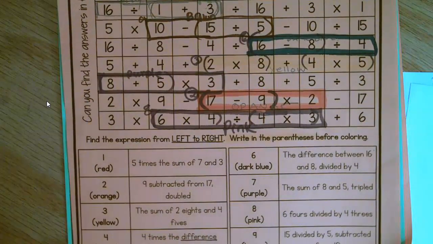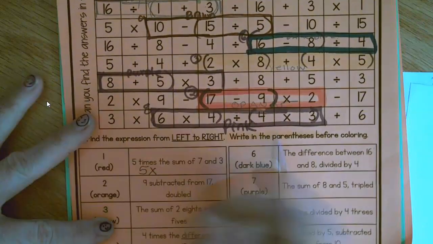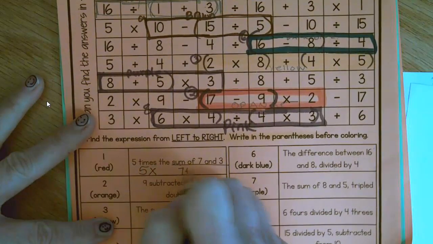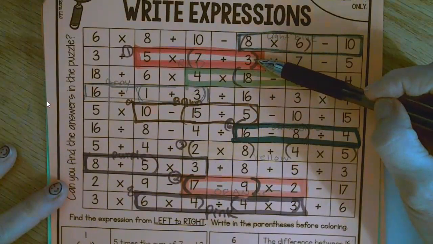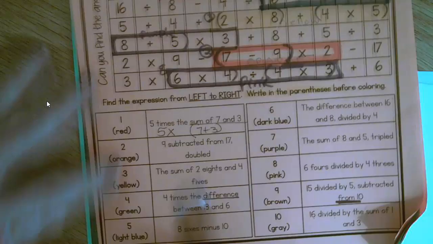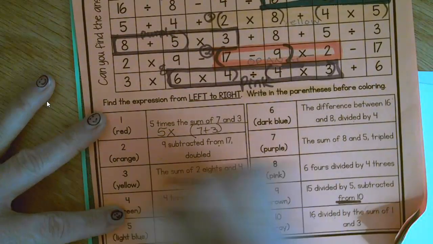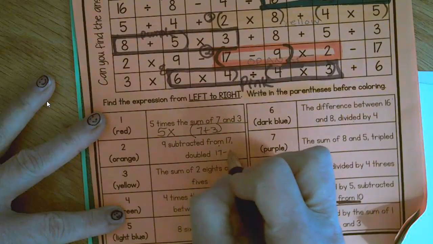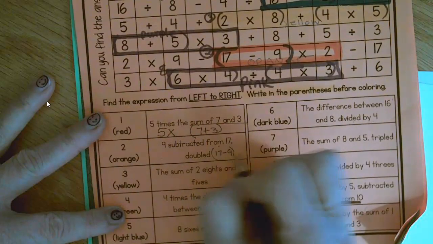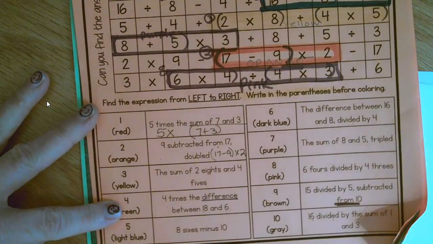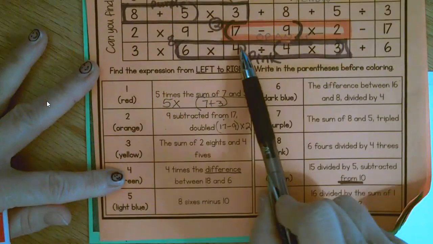Well, I know that's going to be 5 times, and then the sum of 7 and 3 means I've got to add those. And that one was right up here. The second one, 9 subtracted from 17, doubled. Well, I know that's going to be 17 minus 9, and then I'm going to times it by 2. And I saw that one right here.